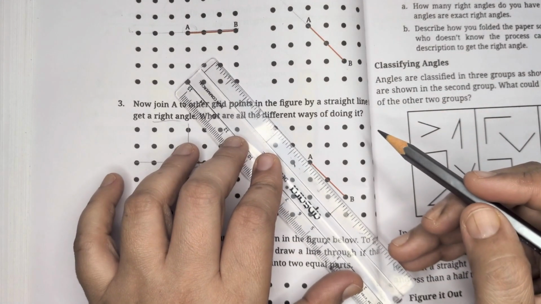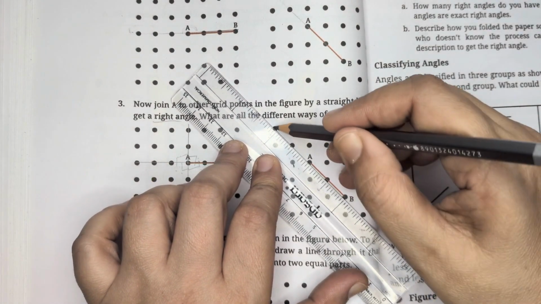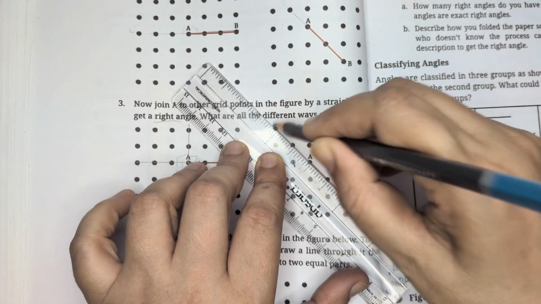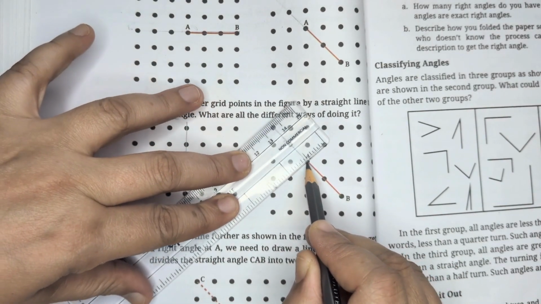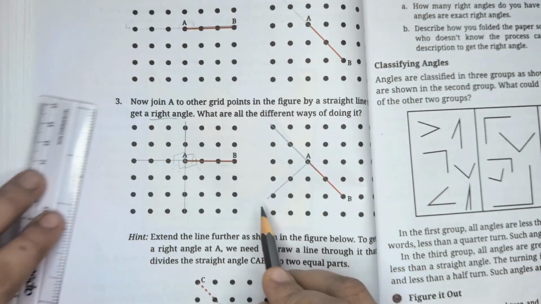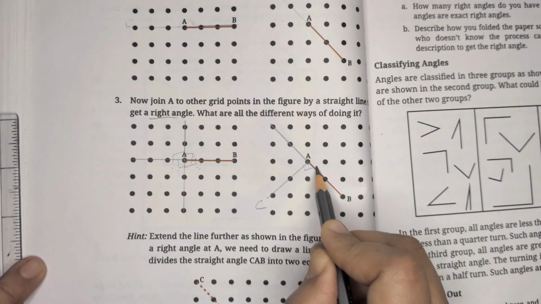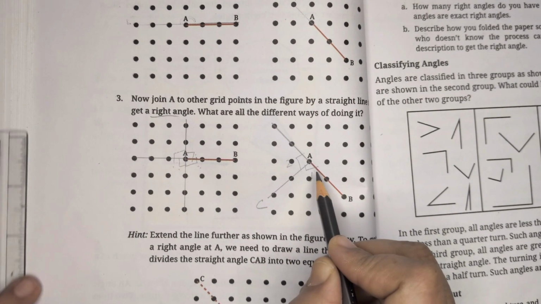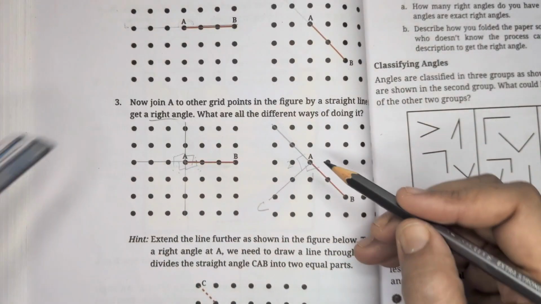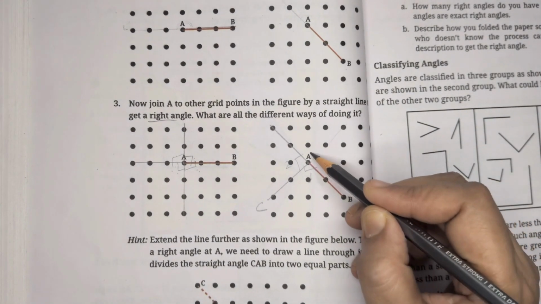Here also we can extend that. This is the way, and from A, mark this point as C. Here this is right angle 1, this is right angle 2. Similarly, if we extend back here, we will get 3, 4.